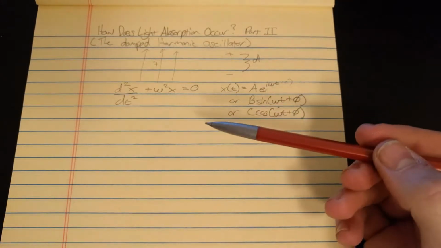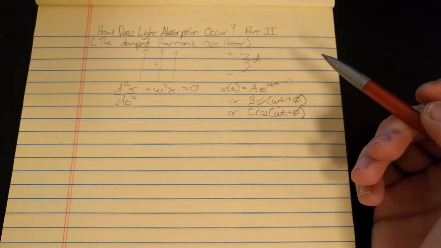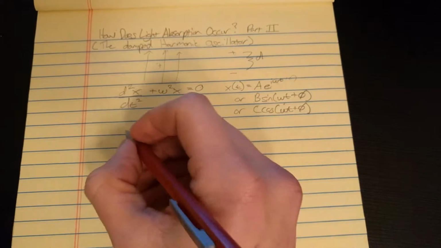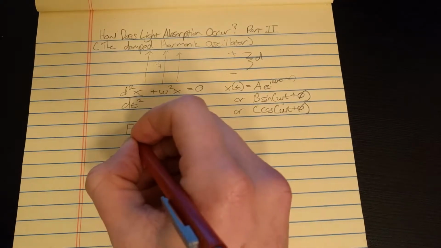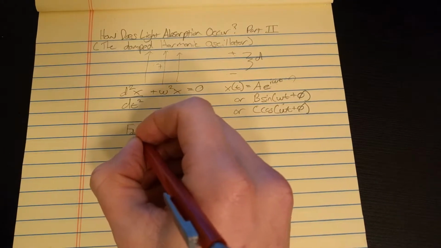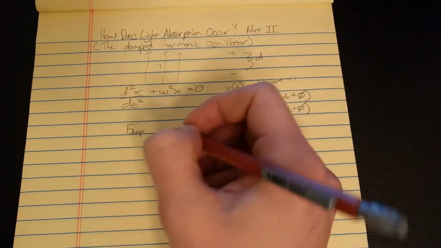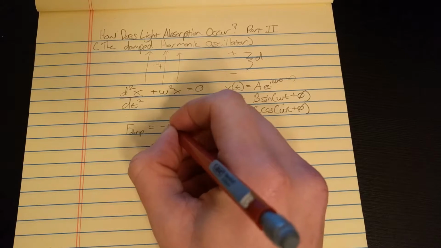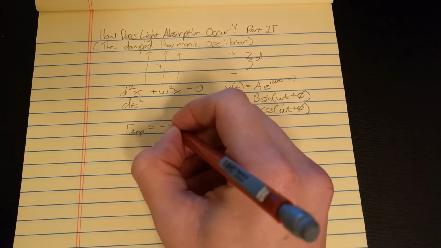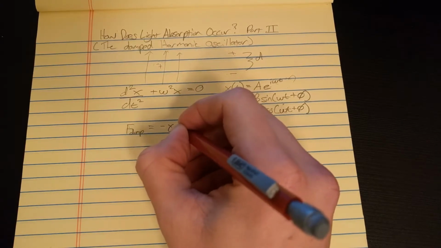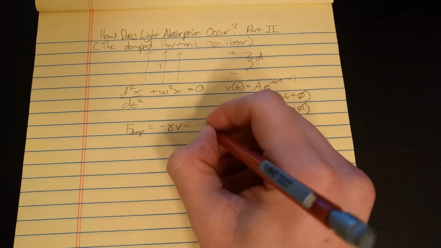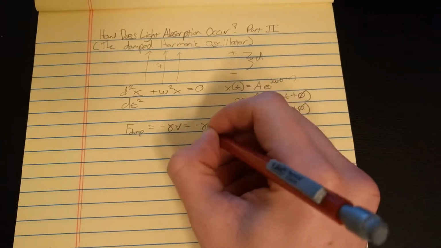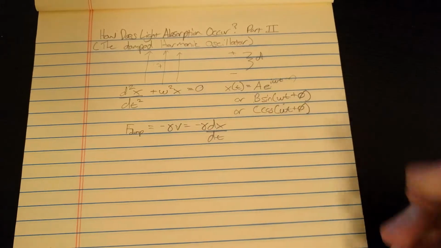And the faster you go, the greater the drag force is going to be. So we can write that as F sub damp, the damping force, is equal to minus the damping coefficient times the velocity, or we'll rewrite the velocity as the derivative of the position with respect to time.